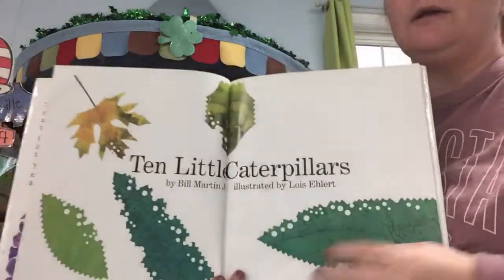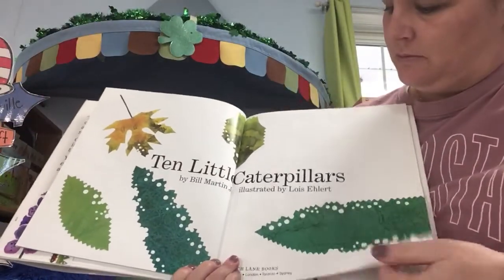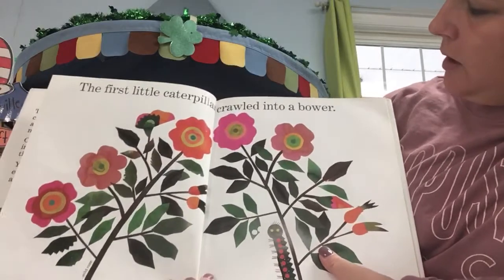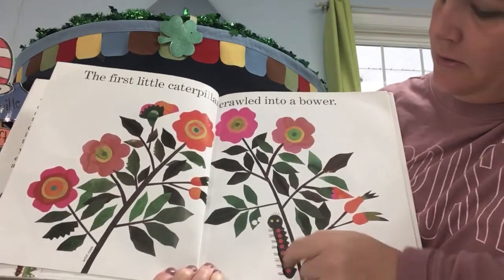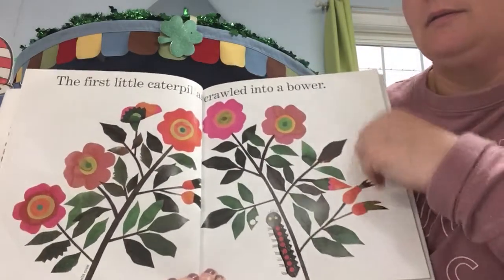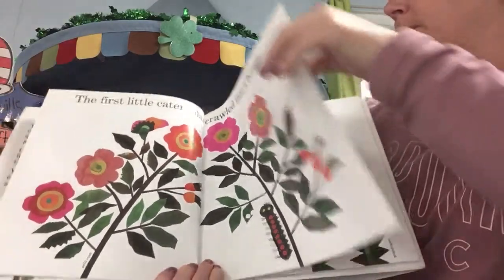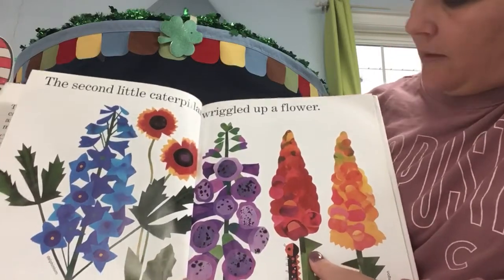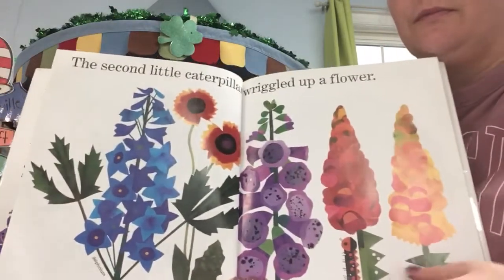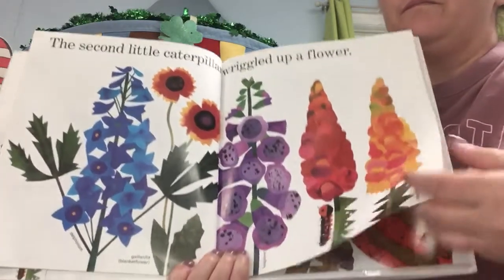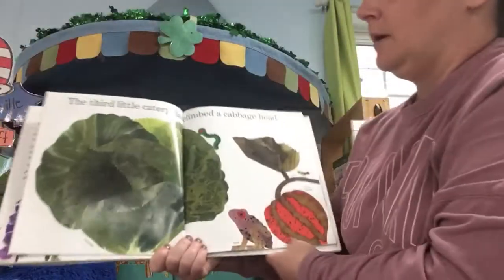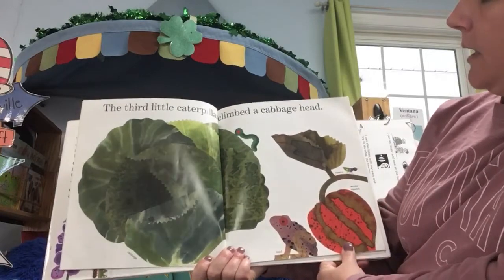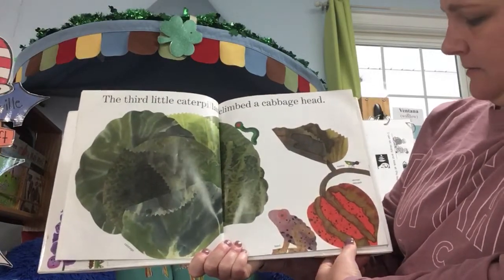Ten little caterpillars. The first little caterpillar crawled into a bower. There he is. The second little caterpillar wriggled up a flower. The third little caterpillar climbed a cabbage head.